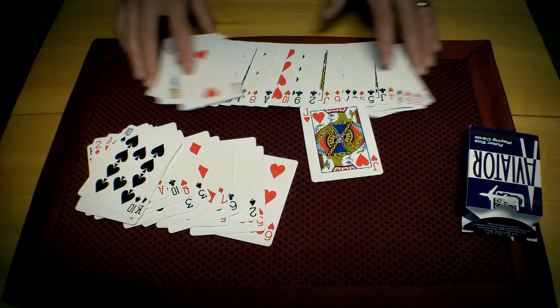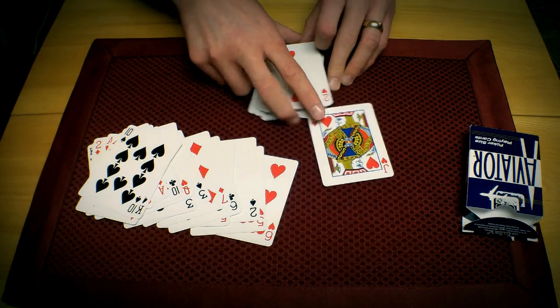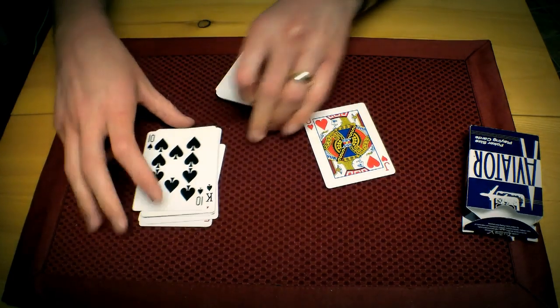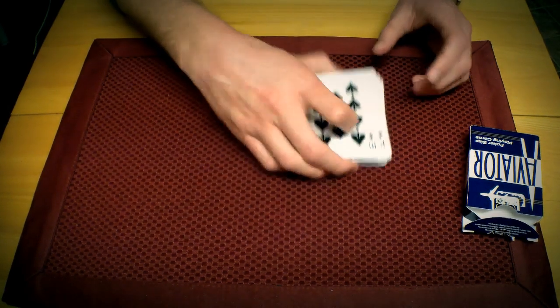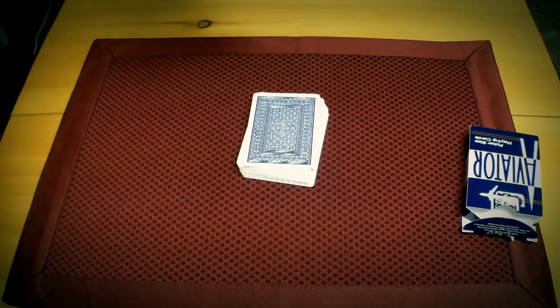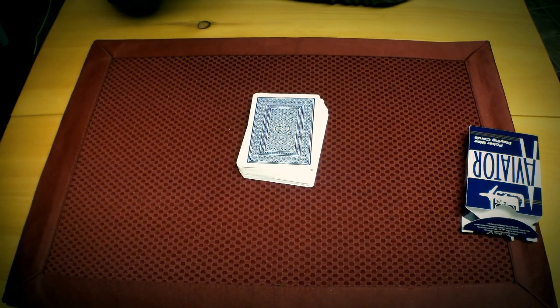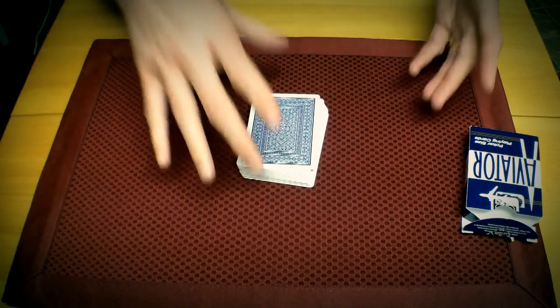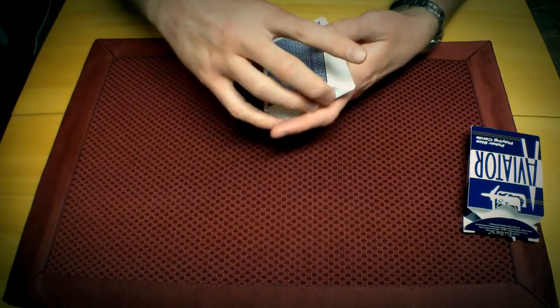Then you show. So this is an extremely fair-looking presentation of any card at any number. That has a couple of benefits over the common presentation. It has the verification of a shuffled deck, because the deck does get shuffled at the very beginning. Very fair open handling. There's no shuffling going on.